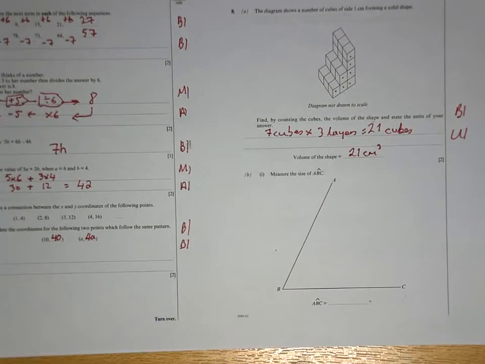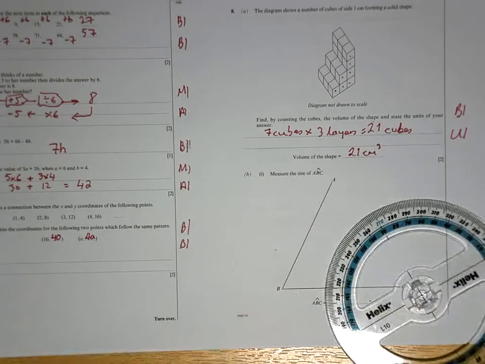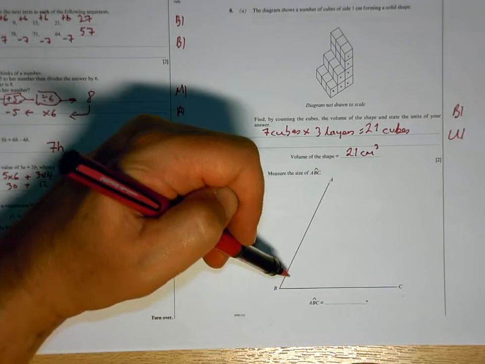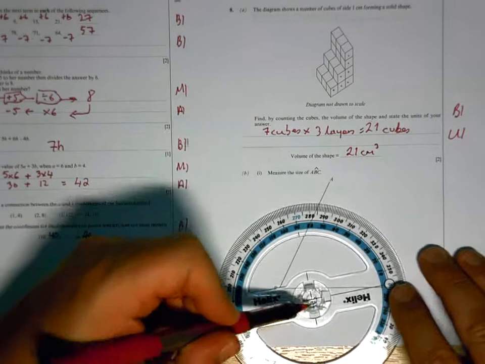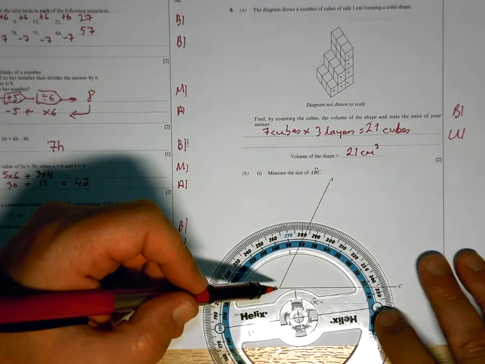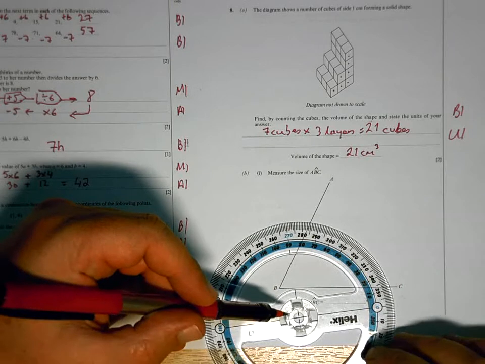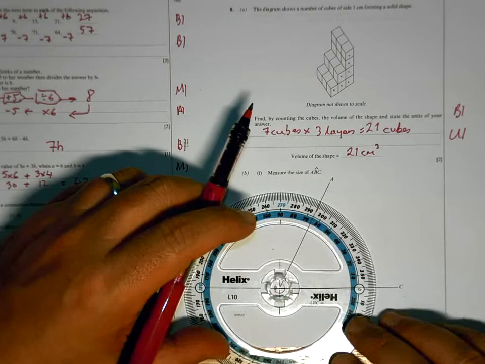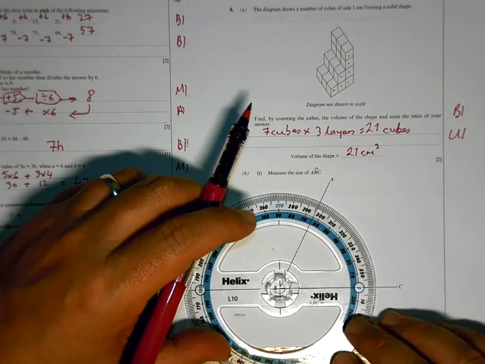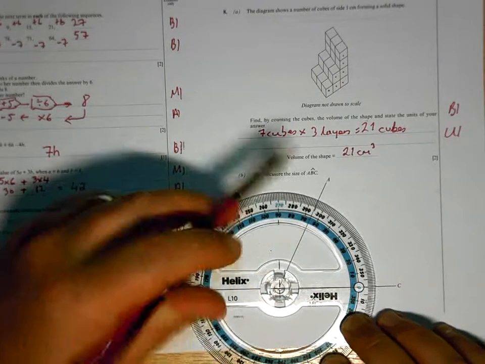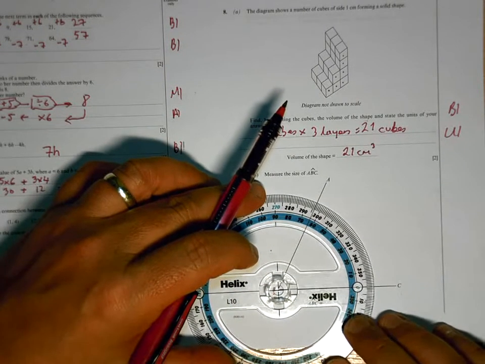Measure the size of angle ABC. So you need to get your protractor. Angle ABC is this angle here. You take the center of your protractor and it's going to go on the point B where the two lines cross. You line 0 up with one of the lines. So I'm going to line it up with the bottom line. And you're going to measure the angle to where the protractor crosses the other line.